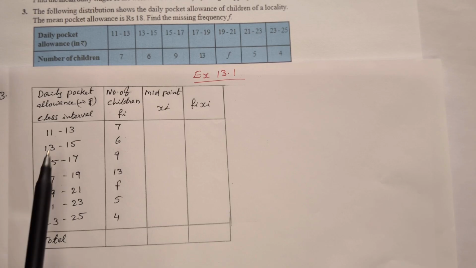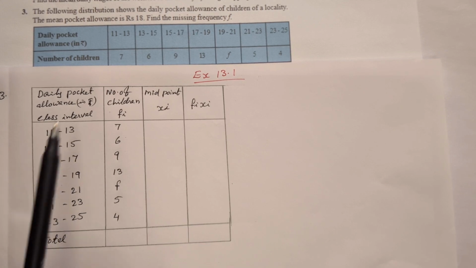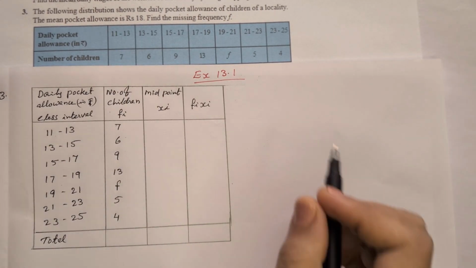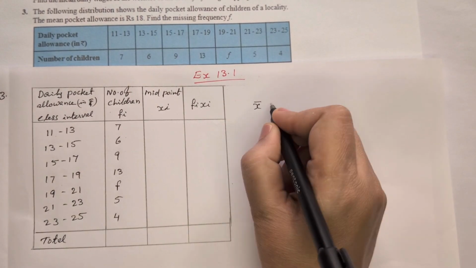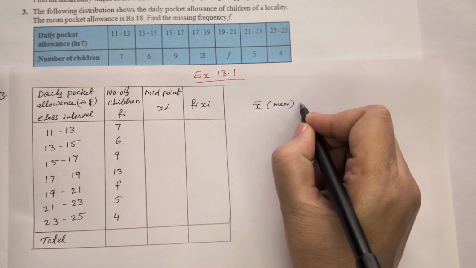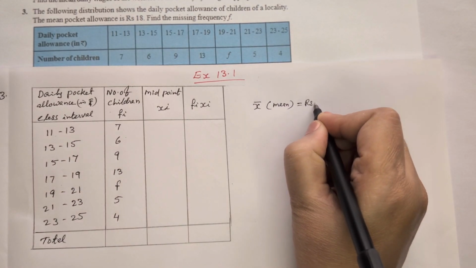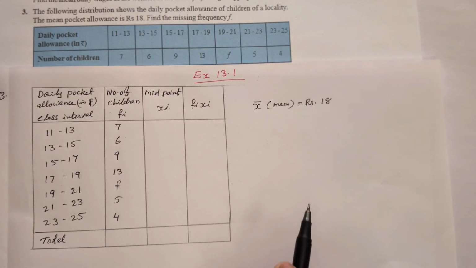Question number 3. The following distribution shows the daily pocket allowance of children of a locality. The mean pocket allowance is given, that is rupees 18. So we can write mean, which means X bar, that is given as rupees 18. Find the missing frequency F.